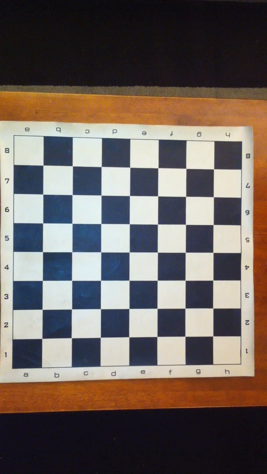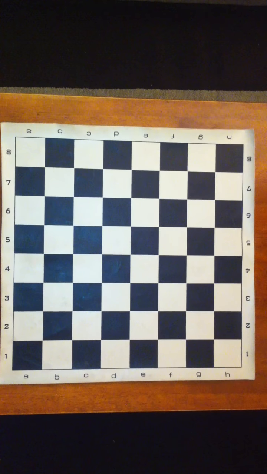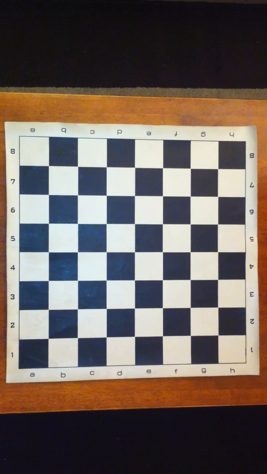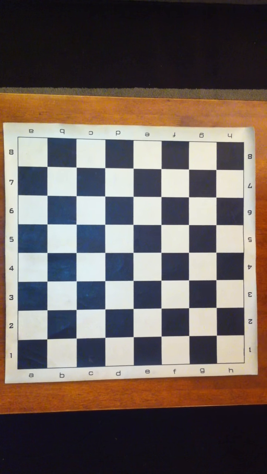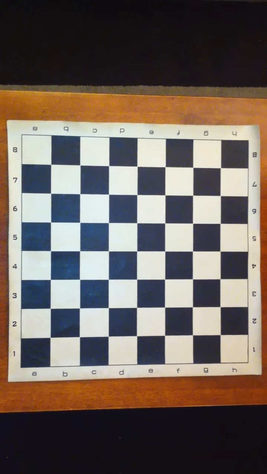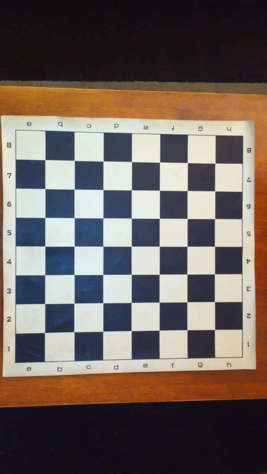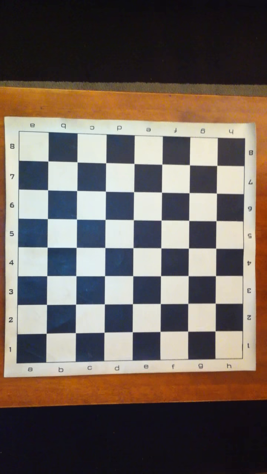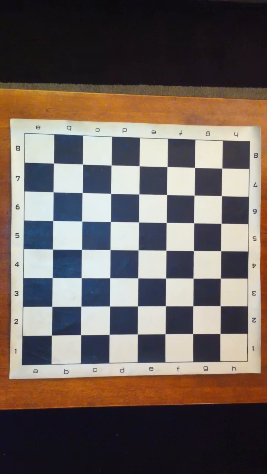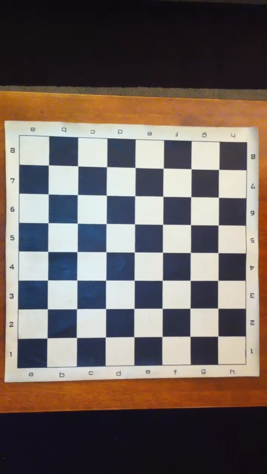But what happens if you're sitting down and you notice that your chessboard does not have letters and numbers on it? Well, most likely you are playing on a casual style chessboard. Usually this happens when you're playing against a family member or a relative or friends.